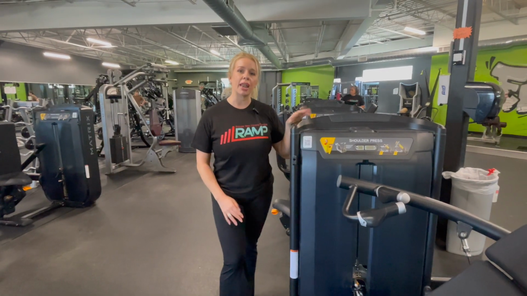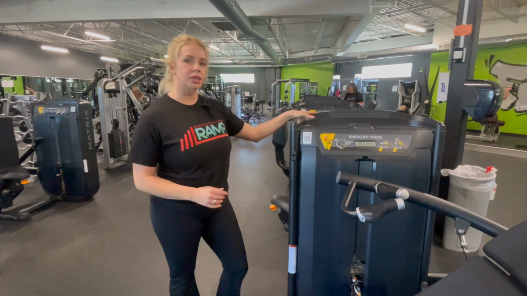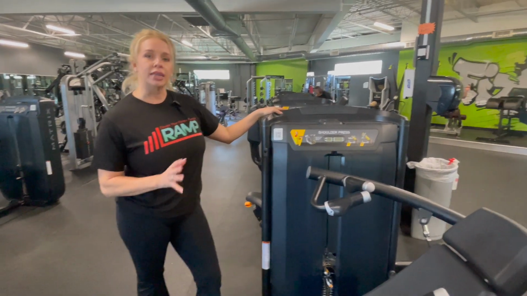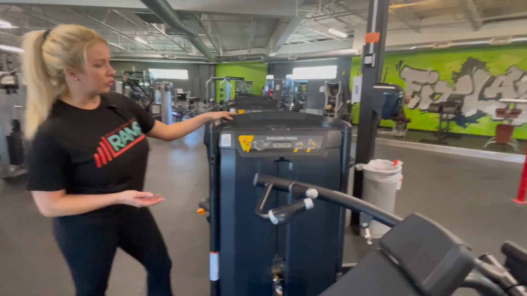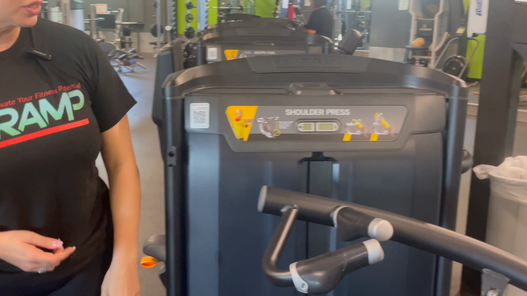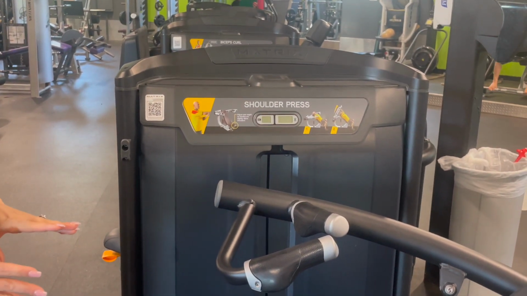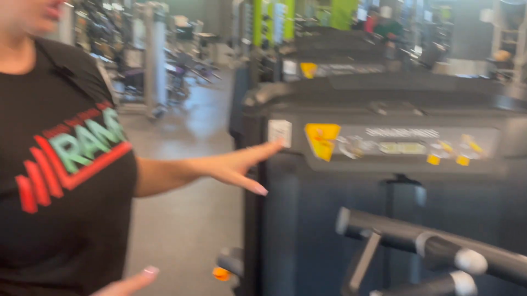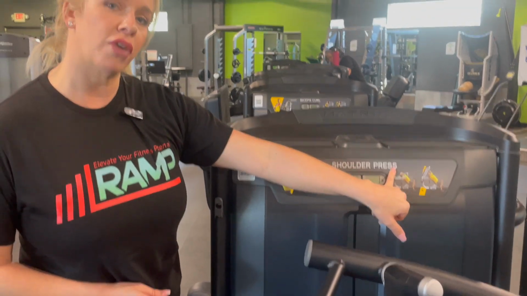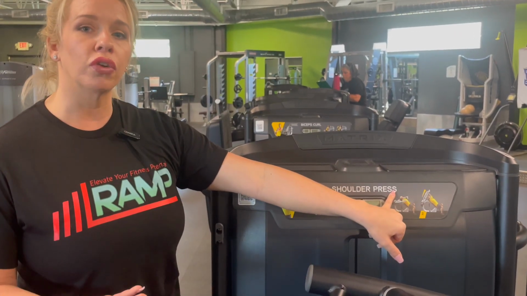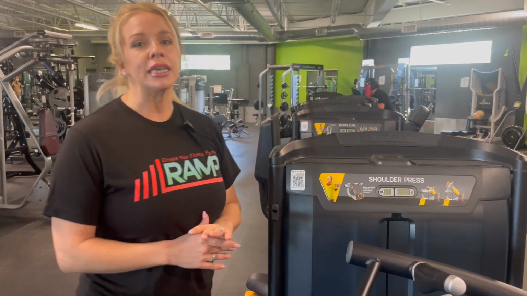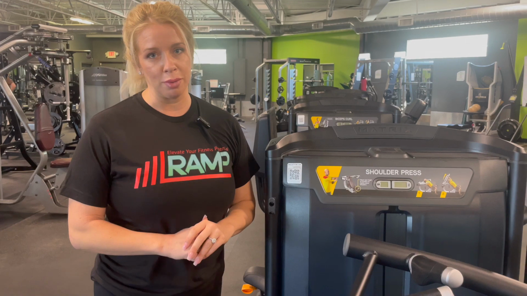Let's take a look at how you profile your selectorized machines. First thing you want to do is note the name or manufacturer of the equipment. So we can see this is a Matrix. It says it in a couple of different locations. And the other important thing you want to note is exactly what the machine says. This says shoulder press. Now sometimes you'll see different manufacturers might say something like overhead press. You want to note exactly what it says. It's going to make it easier for your clients to follow their ramp program.